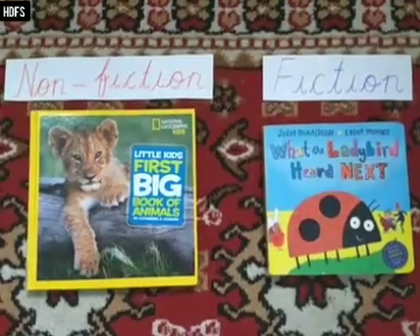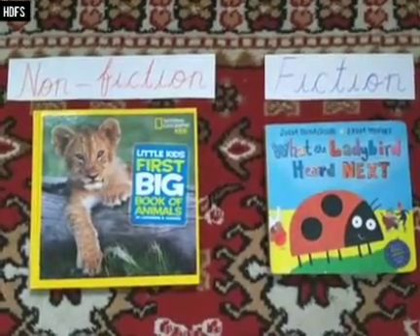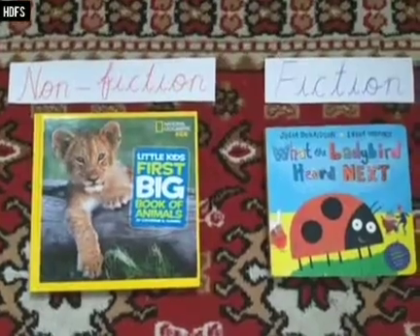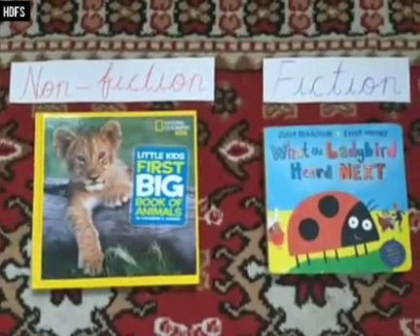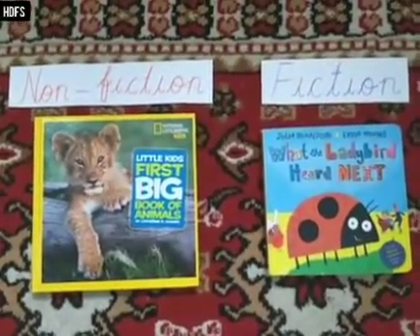Children, today's date is 20th August and the year is 2020 and today's day is Thursday.